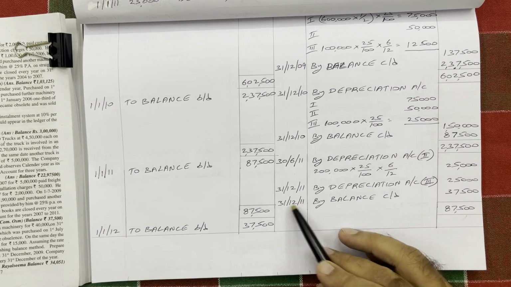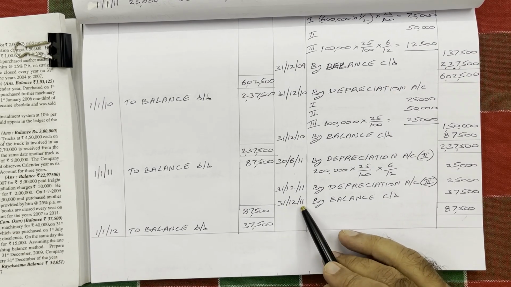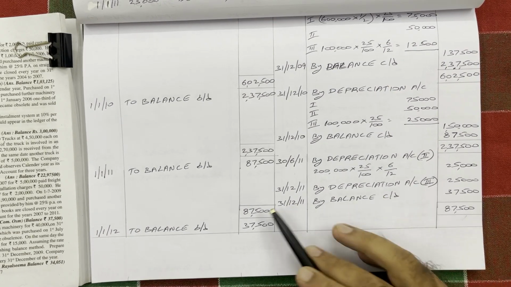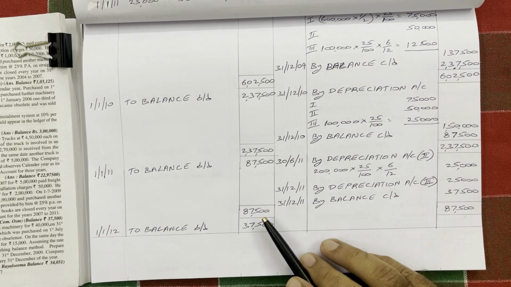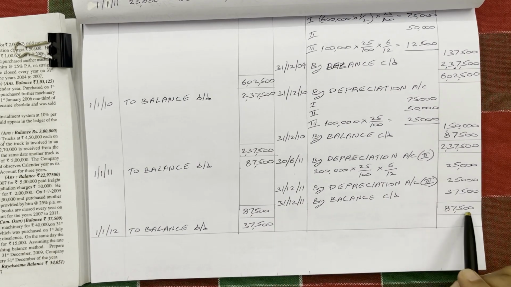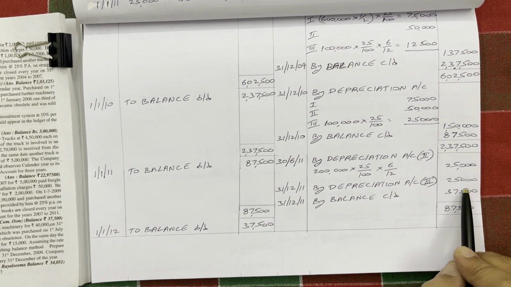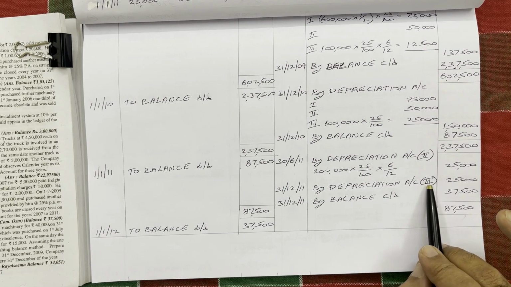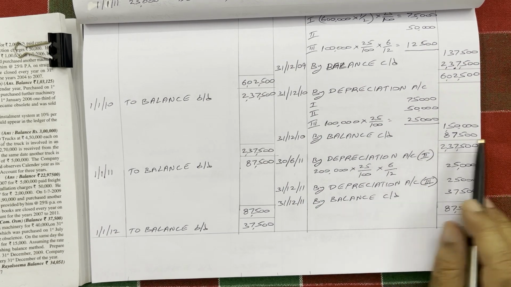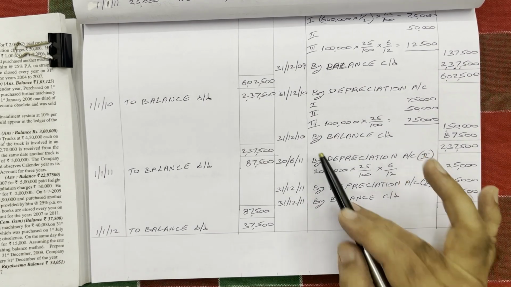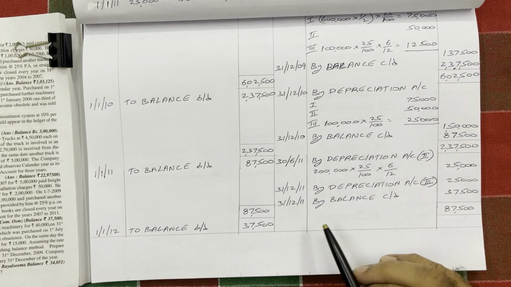For that, on the last date of the year, 31st December 2011, balance carried down. Two sides highest total 87,500, 87,500. 37,500 balance is there now. This balance amount belongs only to the third machine, because the first two are already totally depreciated before 31st December 2011.